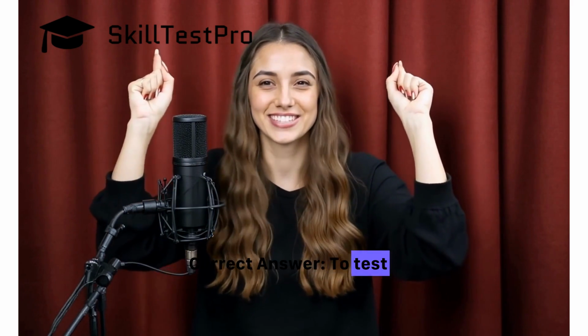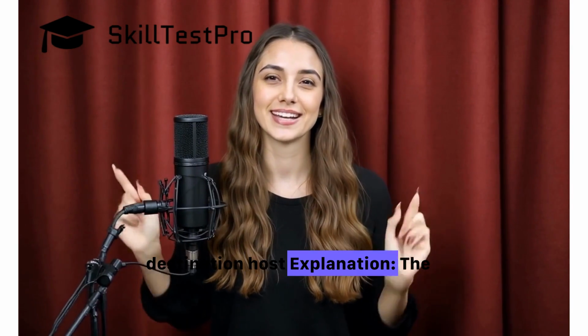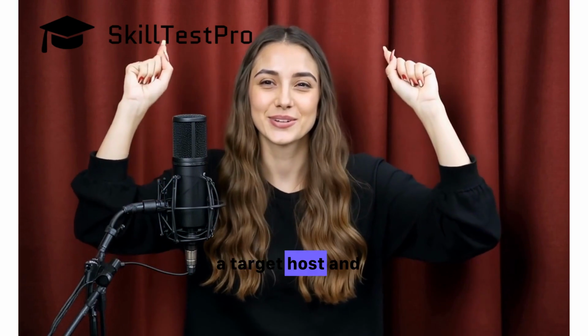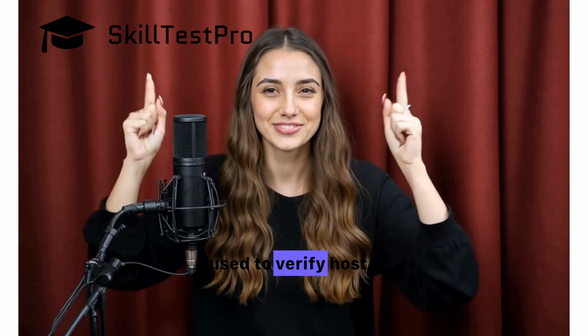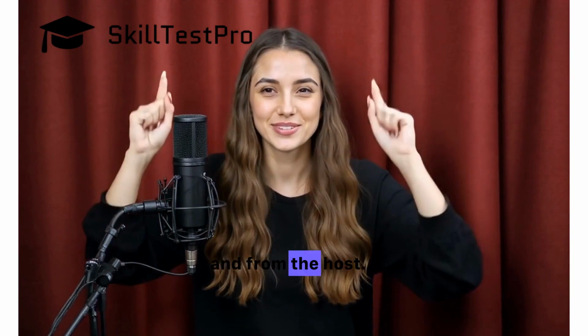Correct answer: to test network connectivity and measure round-trip time to a destination host. Explanation: the ping command sends ICMP echo request packets to a target host and listens for echo replies, used to verify host reachability and measure the time it takes for packets to travel to and from the host.